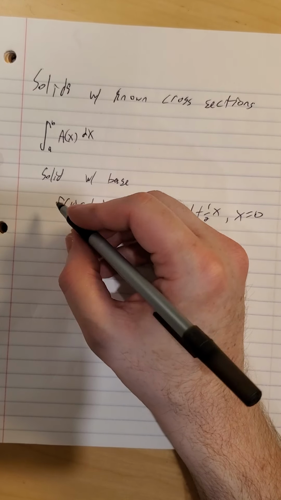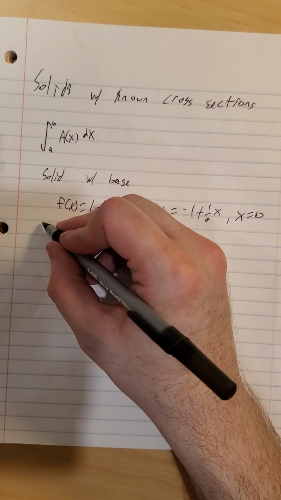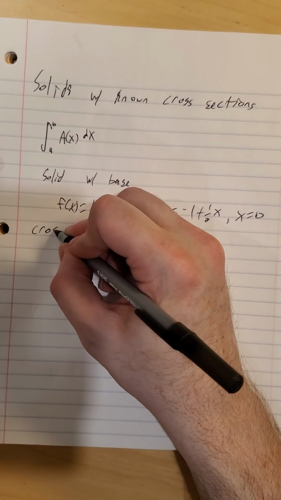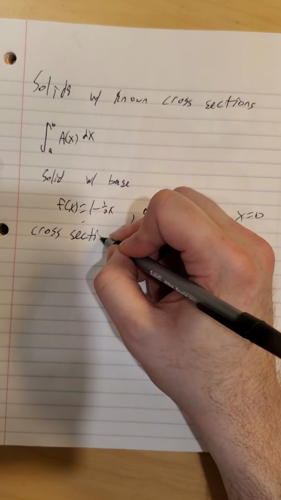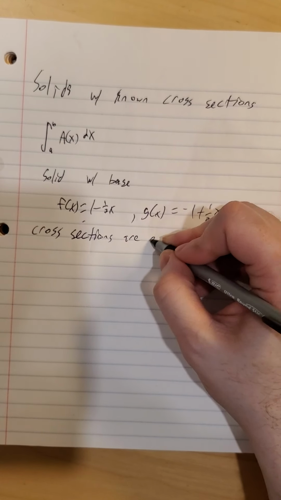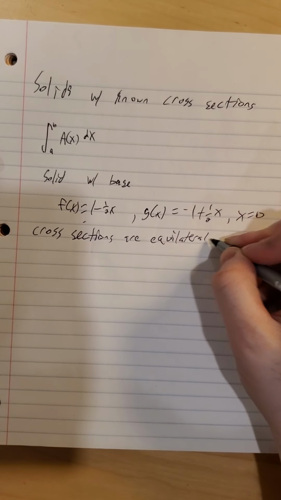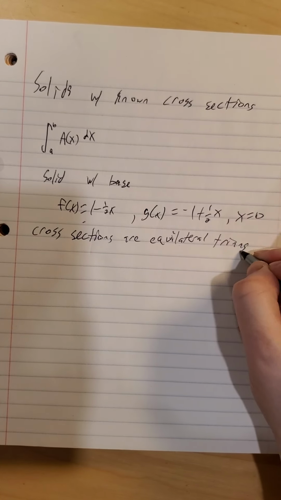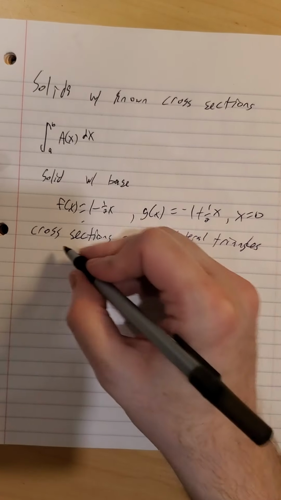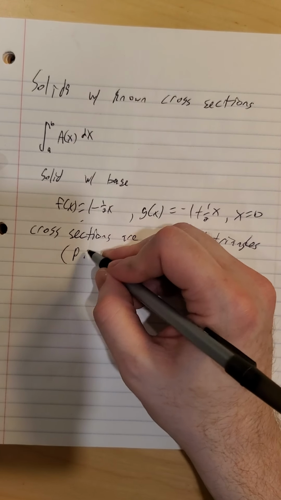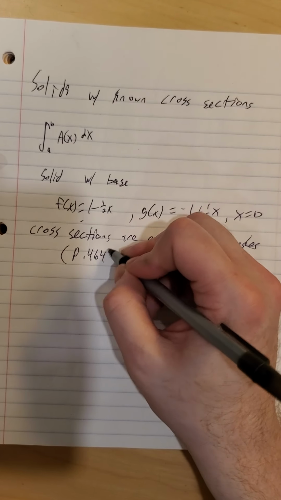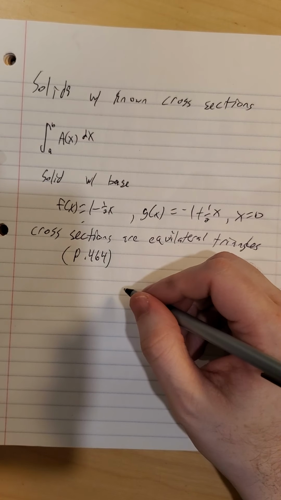And the cross sections are equilateral triangles. See the figure on page 464 in your textbook.